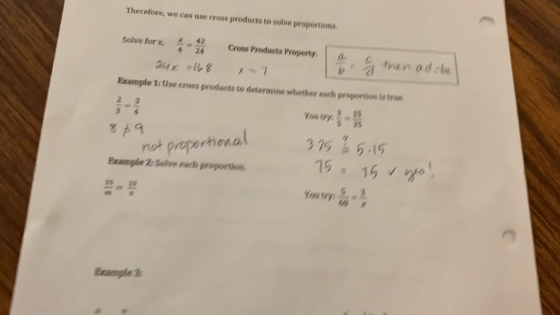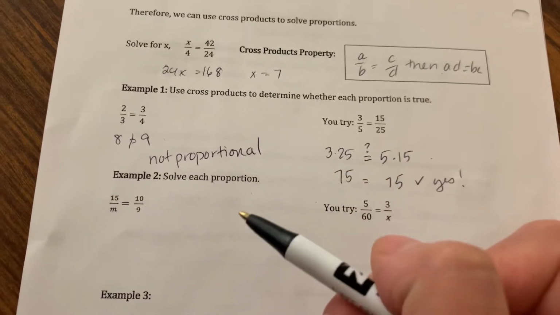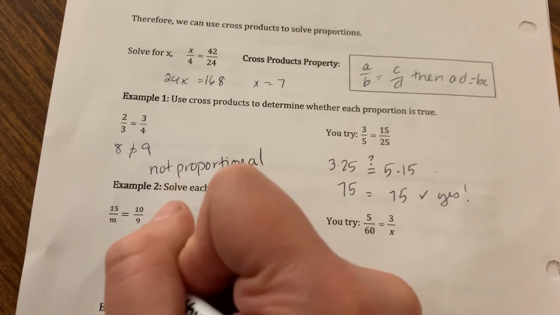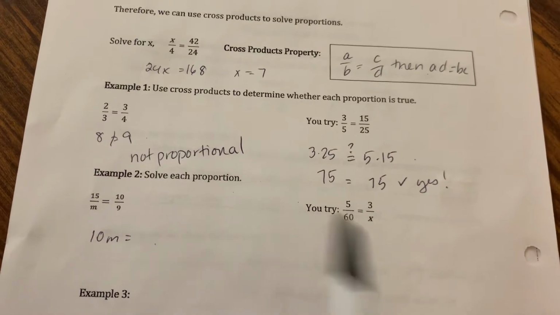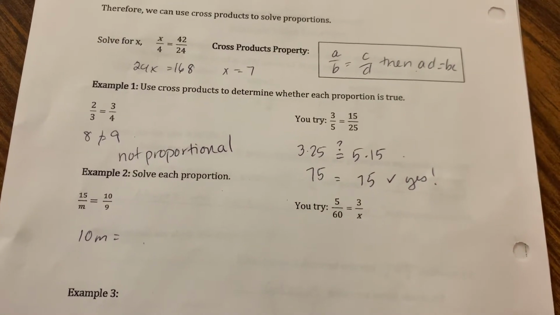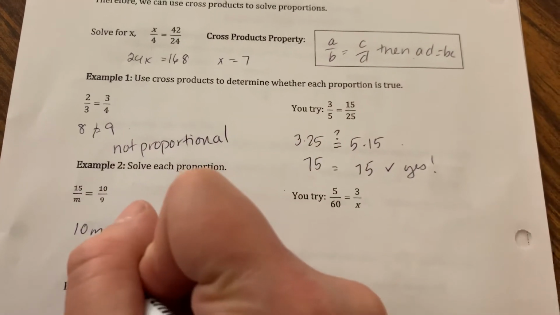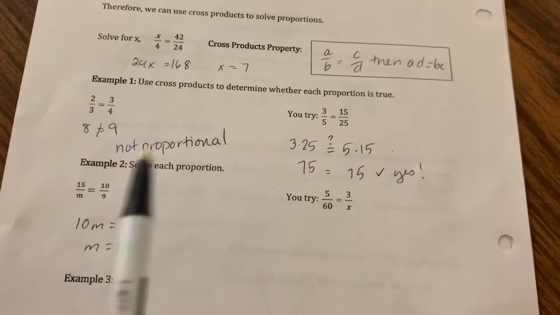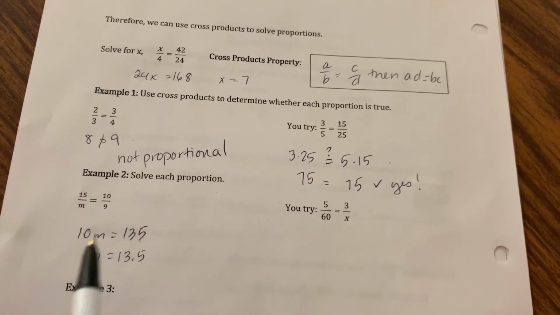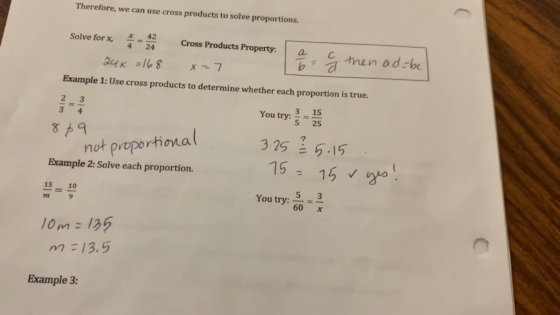Yes, they are. Here, now we have a variable involved. M times 10 is 10m. It doesn't matter if you put the 10m first or last. And then 15 times 9 is 135. When we divide by 10, it's 13.5. So using the cross products property, you're able to solve for missing pieces. Pause the video, try it, and come back and look at your answer.